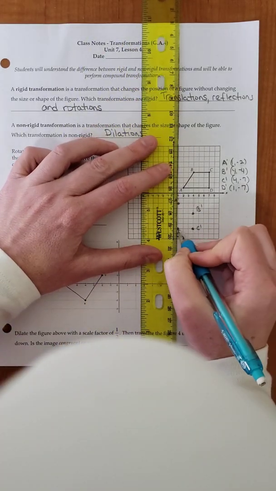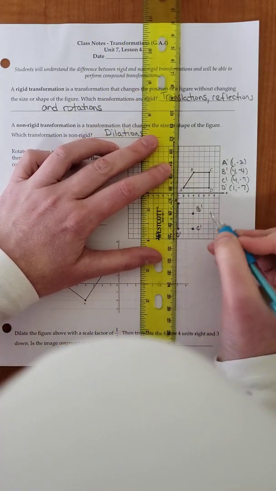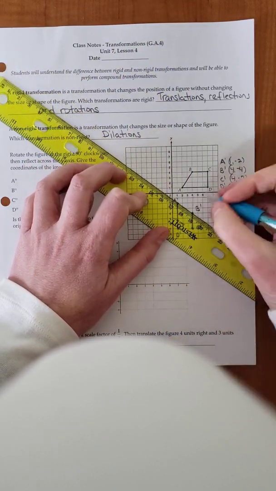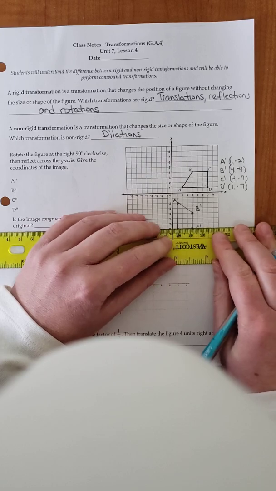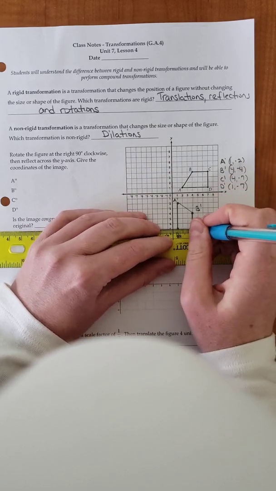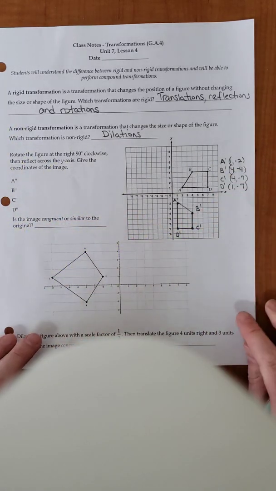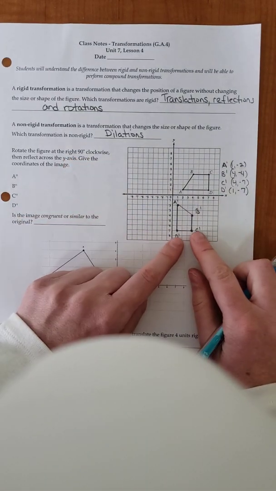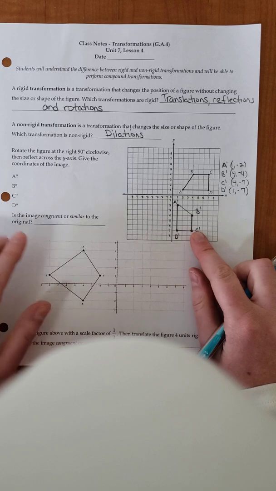Just like with the last lesson, you will need your ruler or some sort of straight edge for this lesson. Okay, so that is not my final result. That's just after doing the 90 degrees clockwise rotation.